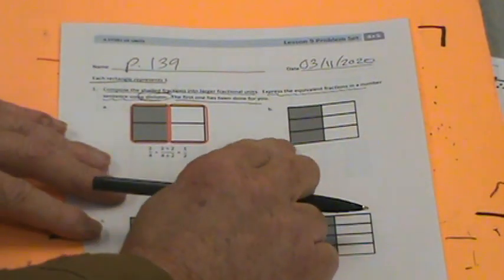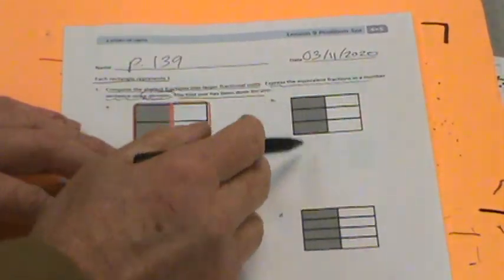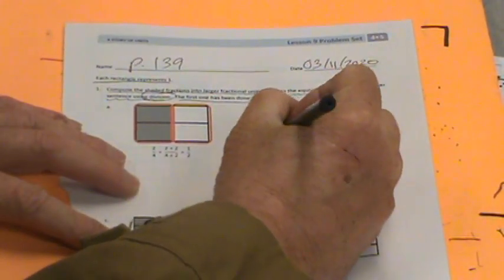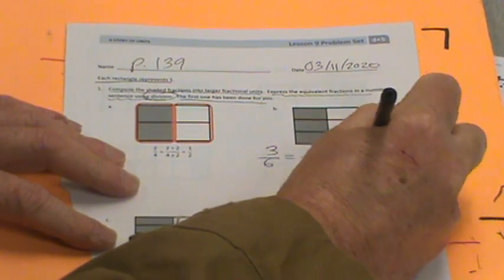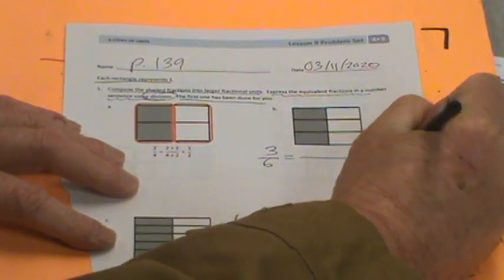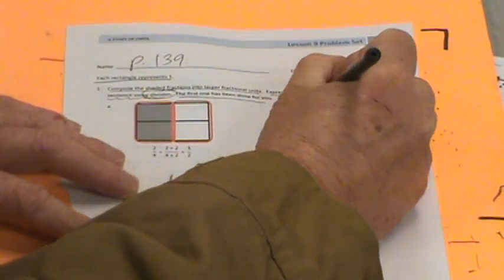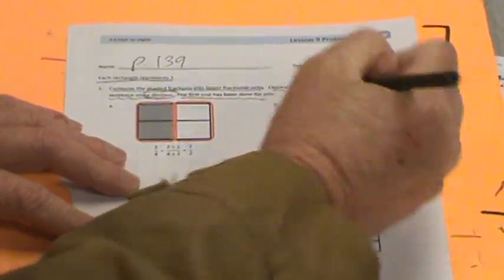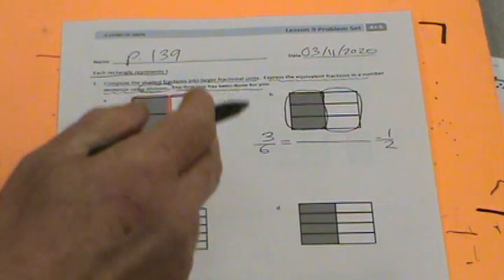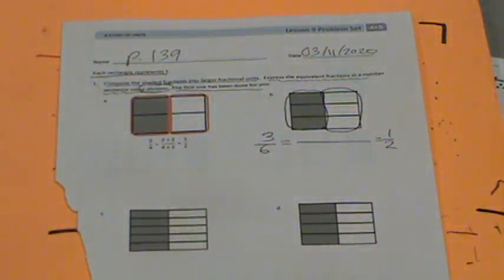Let's look at our first fraction over here. We all know what this is. 1, 2, 3, 4, 5, 6. 3/6, right? Our 1/2. But what would we do to get the 3/6 to equal 1/2? Do we see the 1/2 there? See? There we go. So 3/6, we've got to get it to equal 1/2.